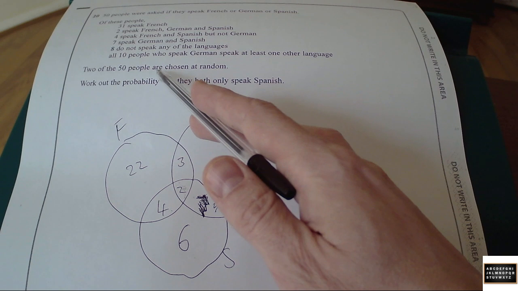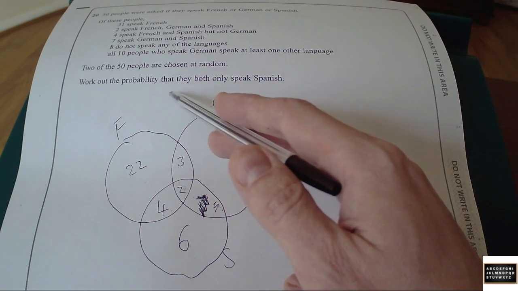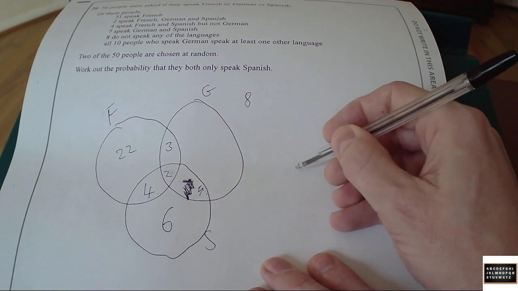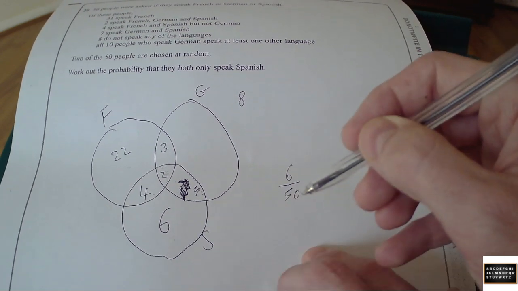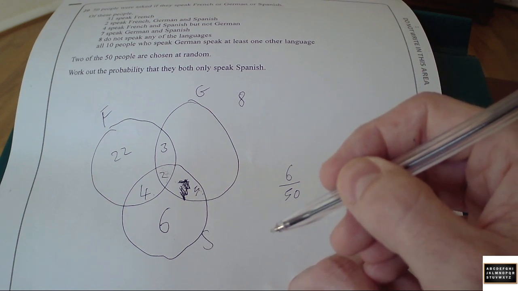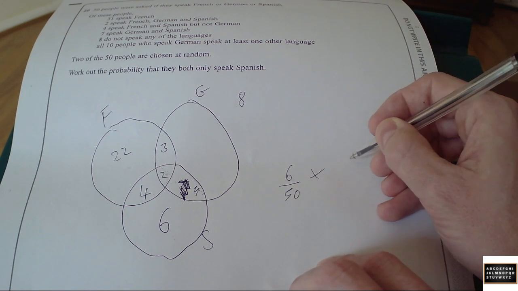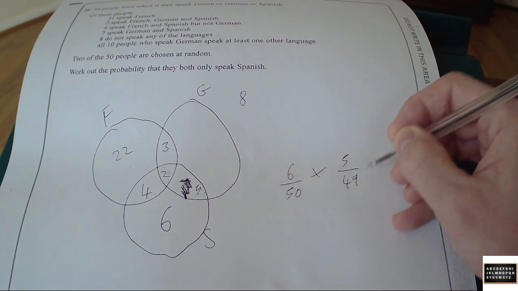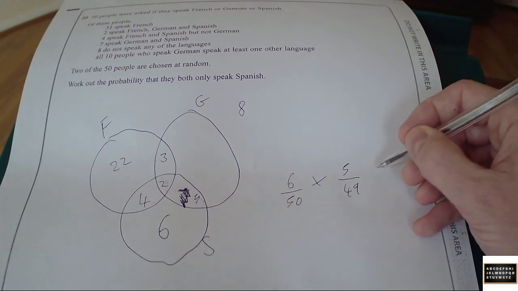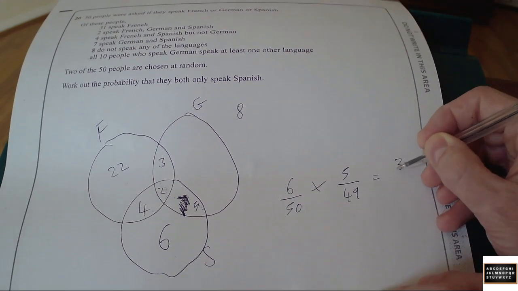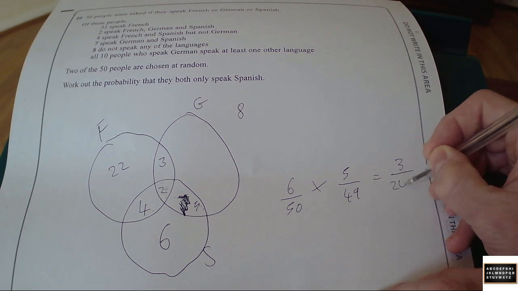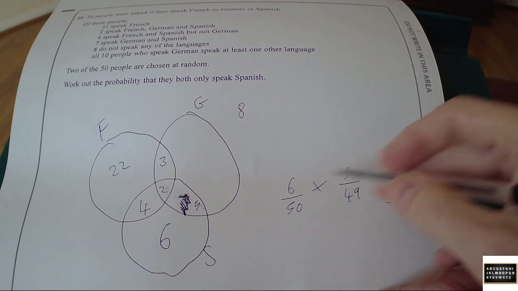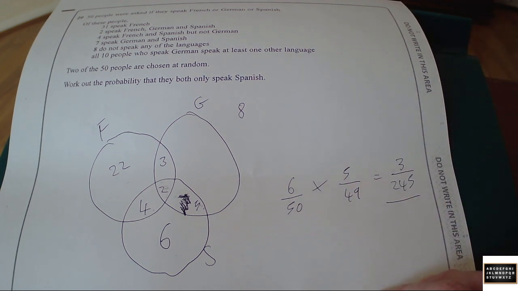Now, it's saying 2 of the 50 people are chosen at random. Work out the probability that they only speak Spanish. So 6 out of 50 is the probability of picking one that does Spanish. And then you're going to have another one that does Spanish. So that would be 5, and then because we've got one less in the mix, that's 5 out of 49. So those 2 things multiplied give you 3 out of 245.